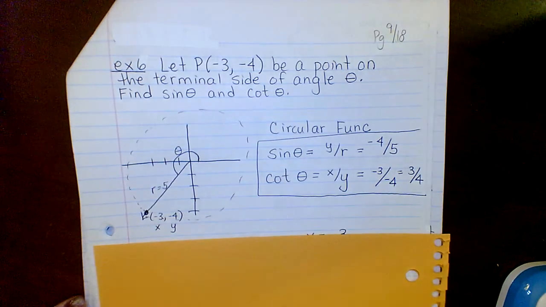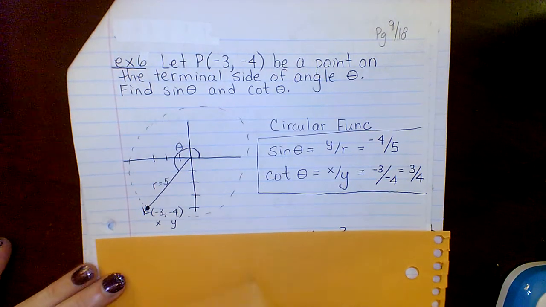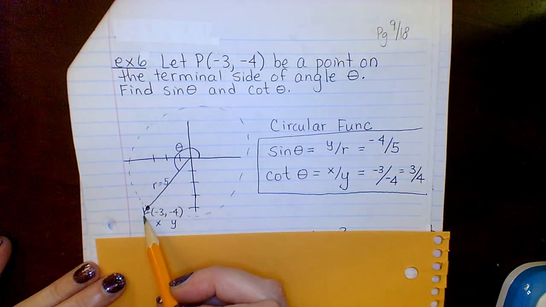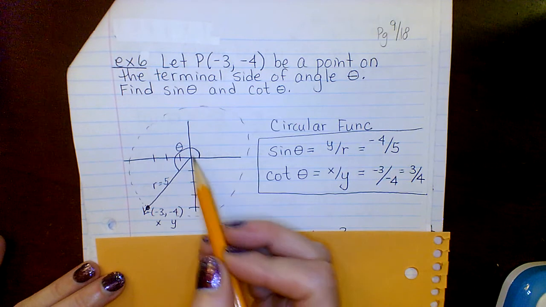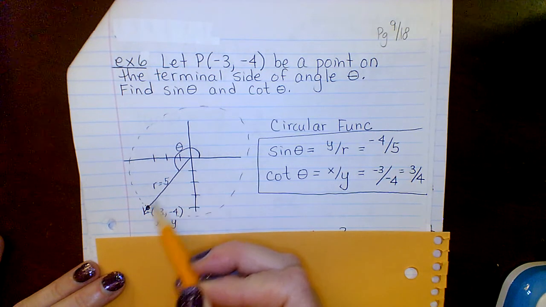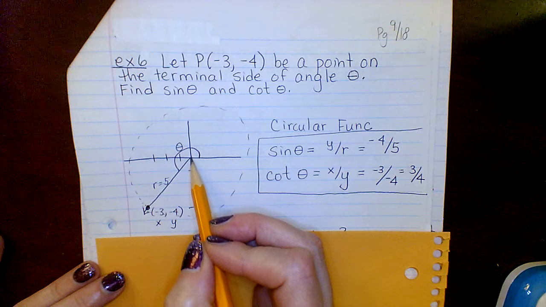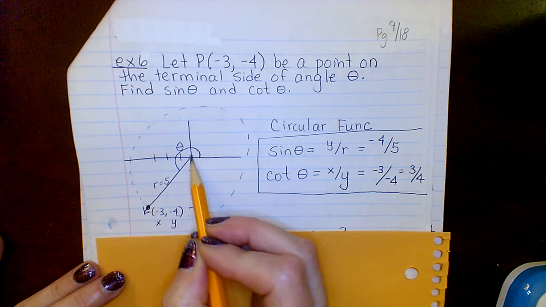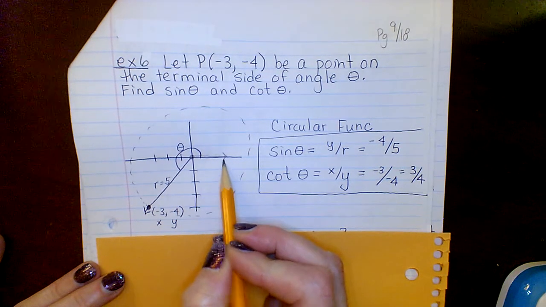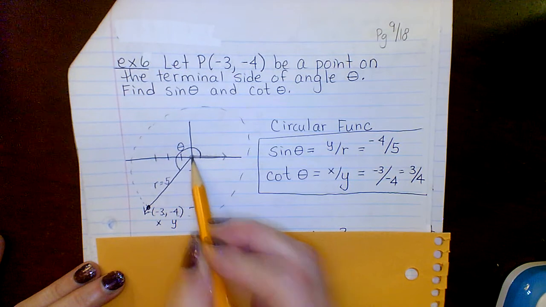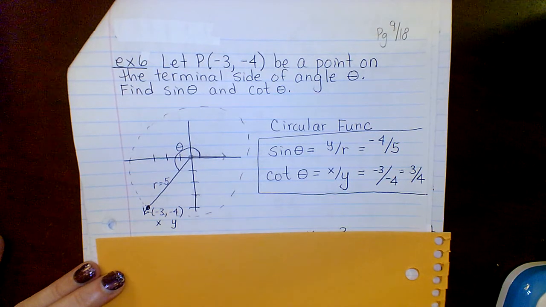Okay, so let's plot that point. So -3, -4 is back here in quadrant 3. The terminal side of that angle is going to be coming through here, through quadrant 3. We know that the angle's in standard position, so we know that we got that initial side happening over here, and that vertex on the origin. So there's my angle theta.